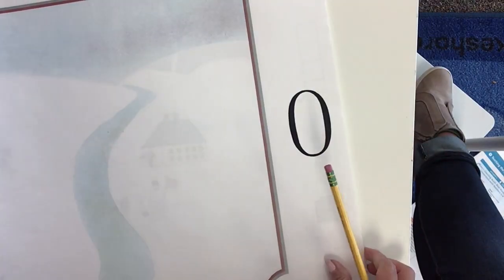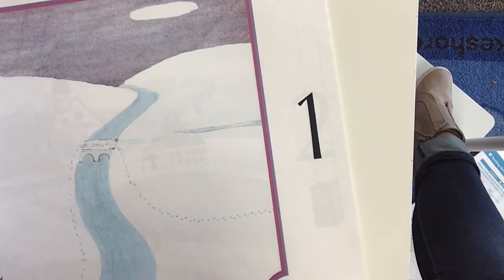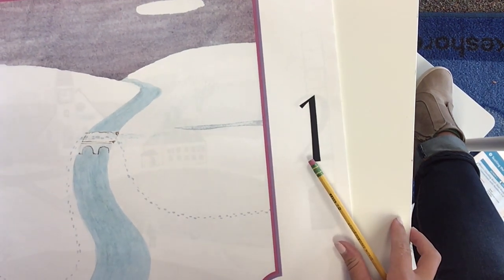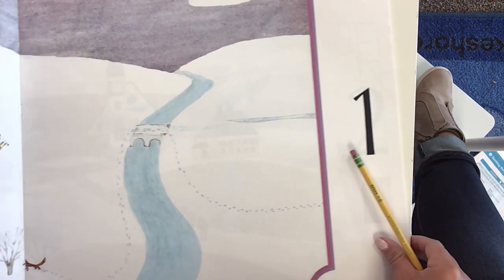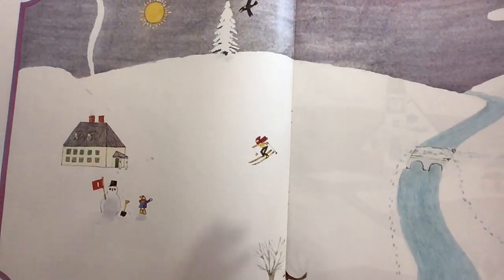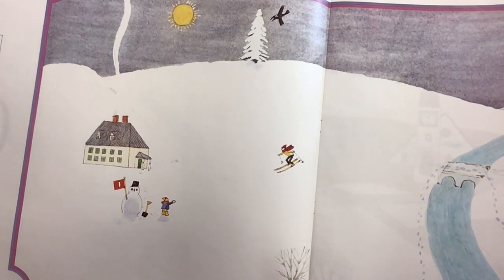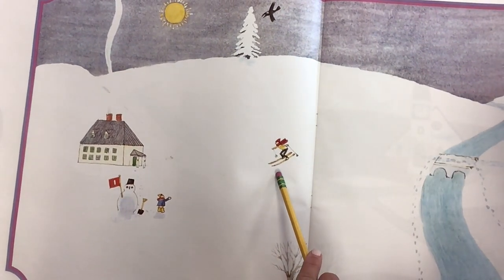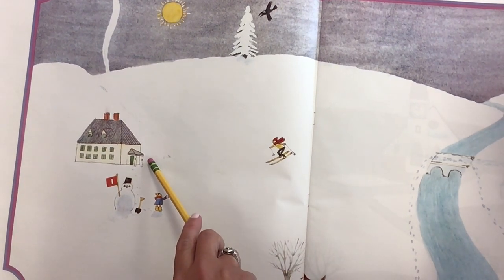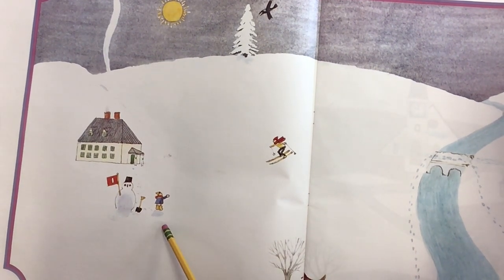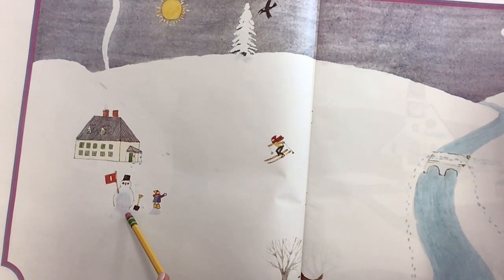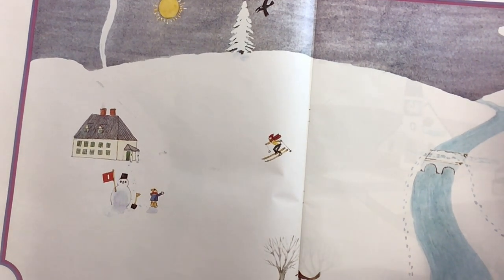So if we turn the page, we see the number 1. Remember, this book does not have any words. We just have to look at the pictures and come up with our own story. Maybe in this book, we see one skier skiing home to their house. We see one friend waving by the one shovel, the one snowman, and the number 1.